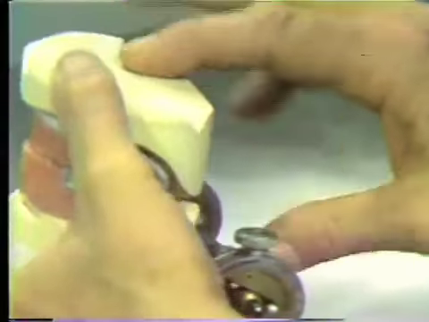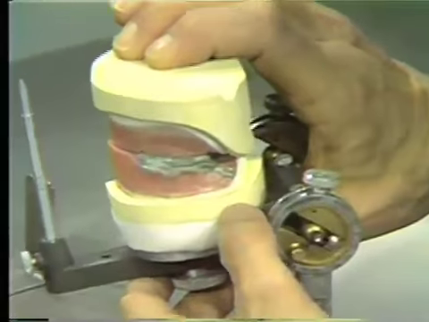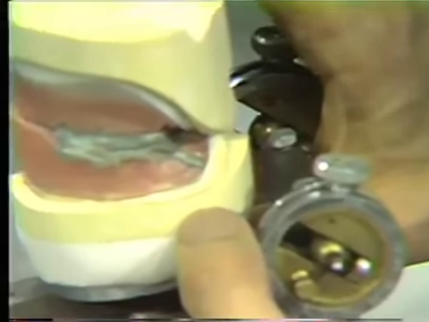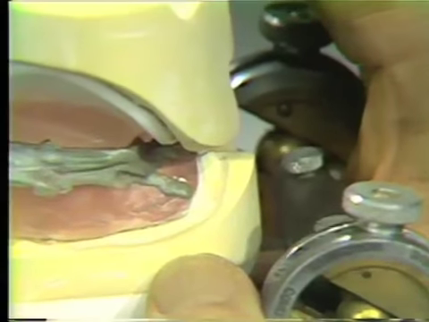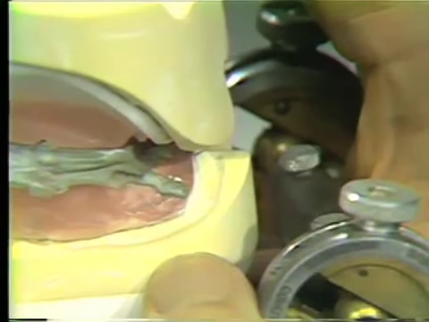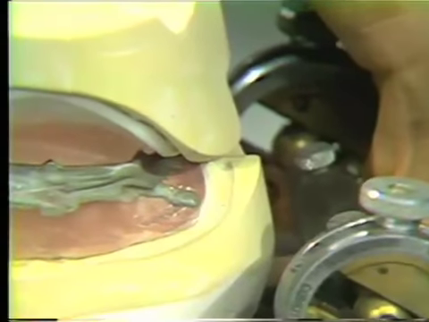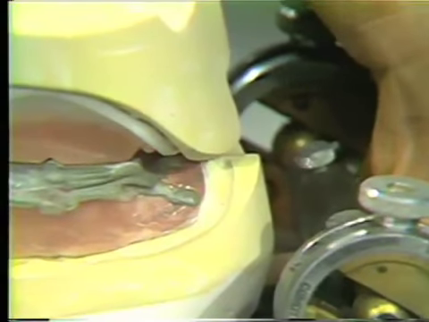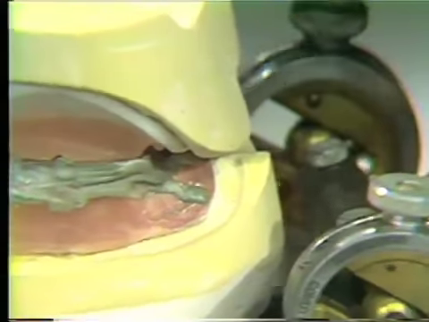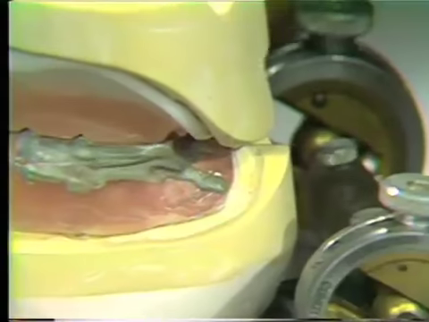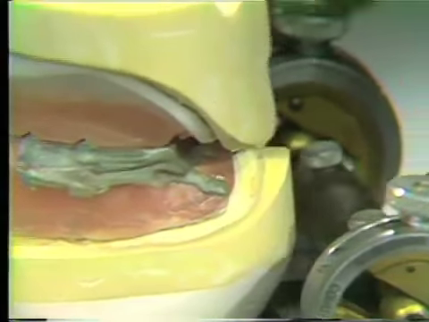and check carefully this relationship of the heels. Both the heels of the base plates and the heels of the cast must have space between them so that wax and wax alone is recording our relationship. If the heels of the cast are touching, now is the time to reduce those until we do have an adequate space between them. As we can see here, the casts are not touching and the base plates are not touching. So in this position, we will mount the lower cast to the upper.